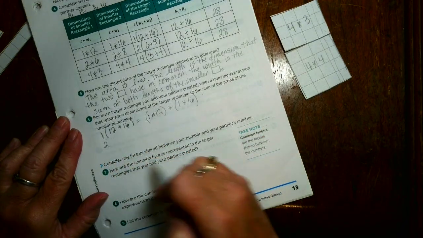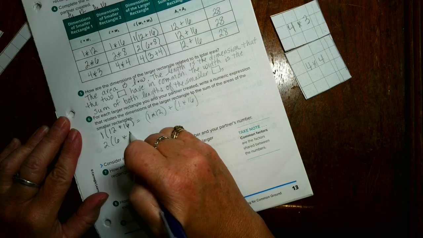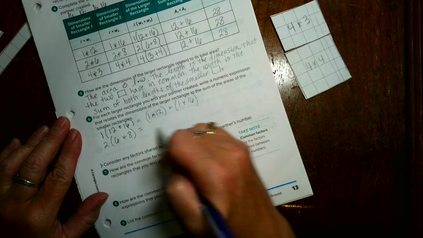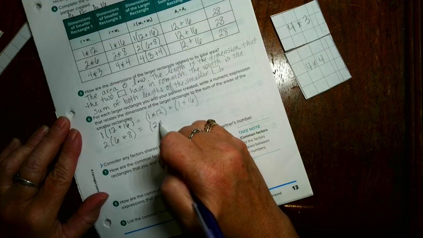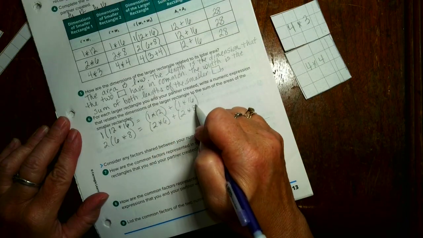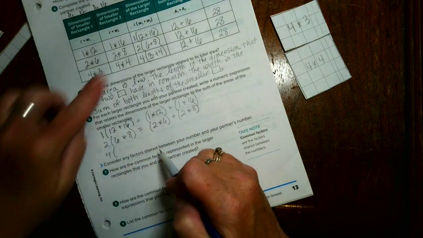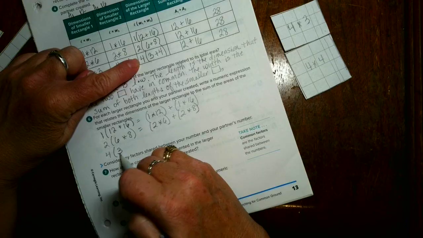For the one that had a common side of 2, we had 2 and 6, and one that was 2 by 8. So we had a 2 by 6 plus a 2 by 8. And then for the 4, we had a 4 and then a 3.